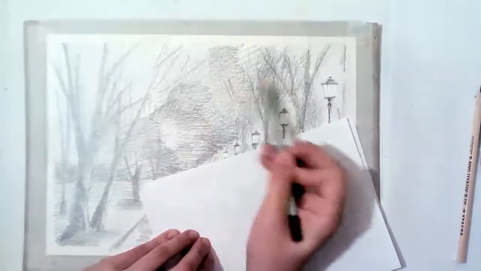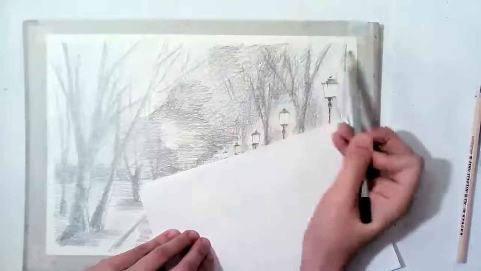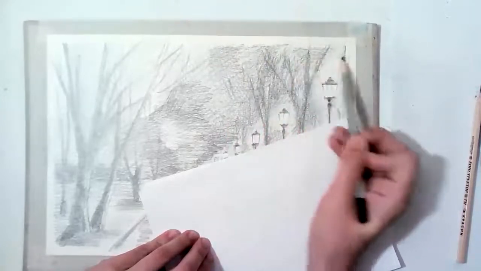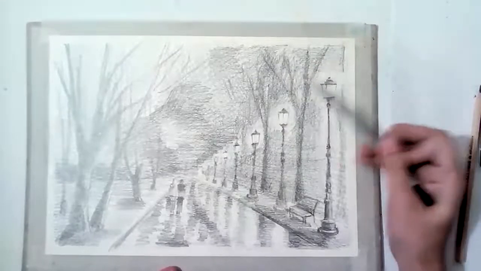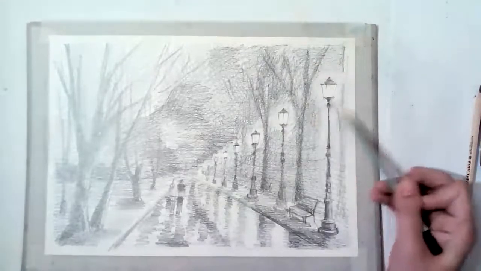And actually, this is a good way where you can use your eraser that you've cut. Yeah, so I will experiment on this now.